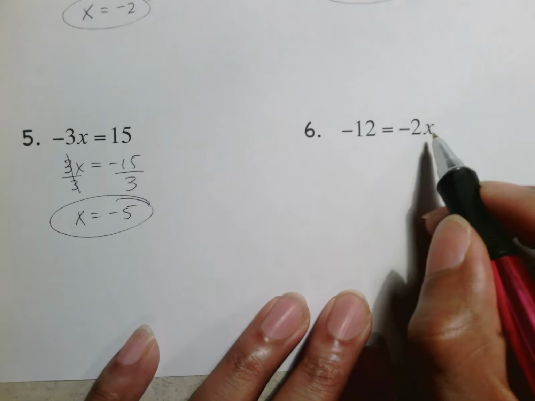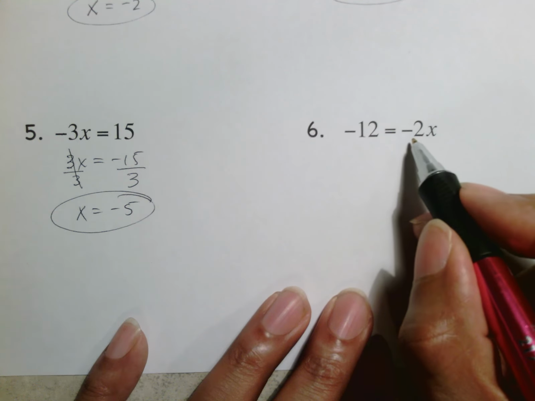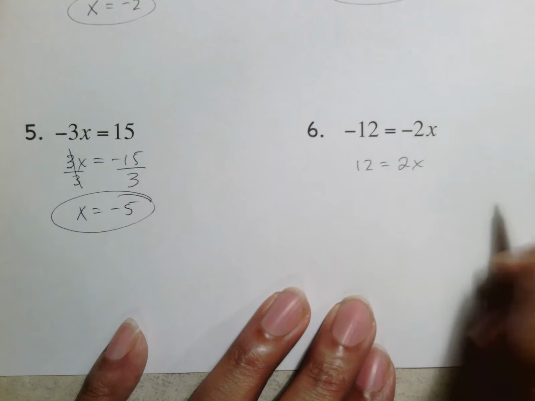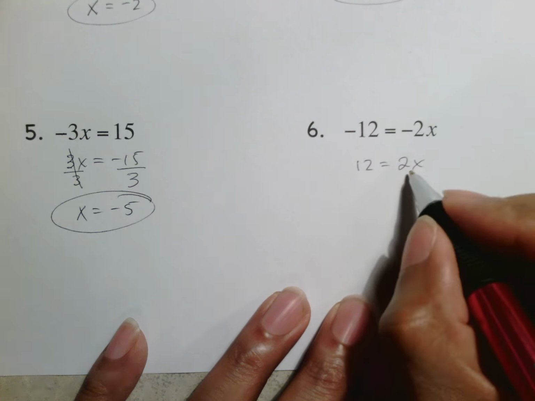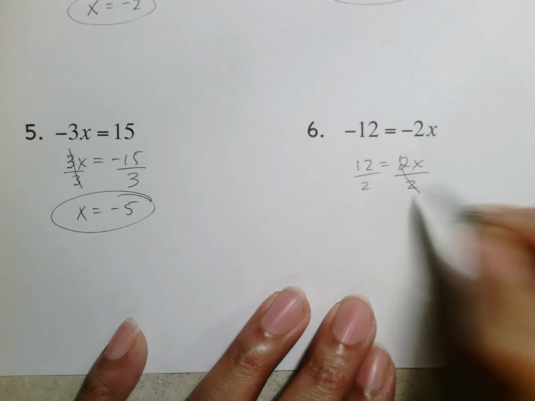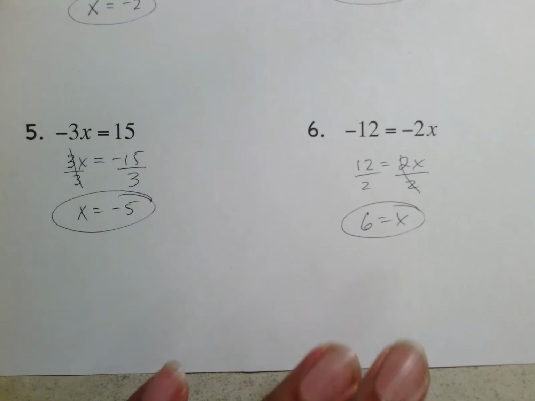Number 6, same thing. There's a negative 2 attached to x. I'm not going to divide yet. What I'm going to do instead is switch signs first. Getting 12 equals 2x. In order to take this 2 off of the x, now I must divide both sides by 2. Getting 6 equal to x.